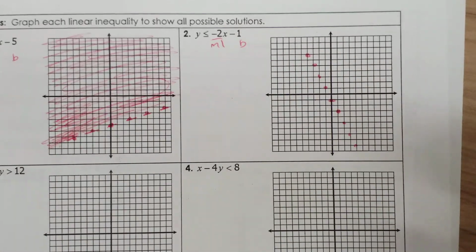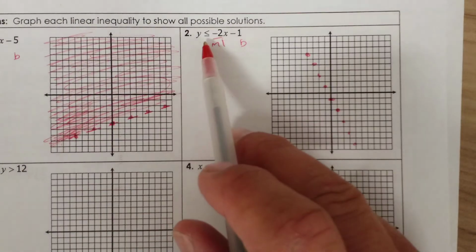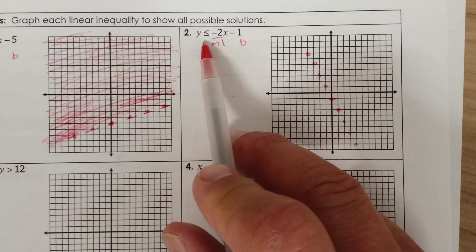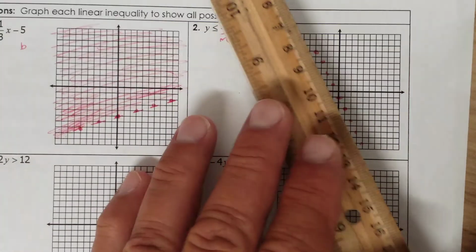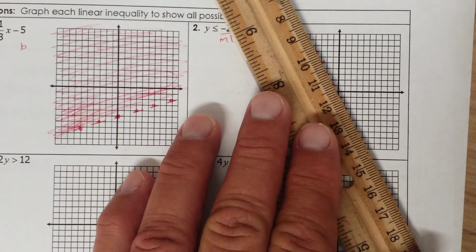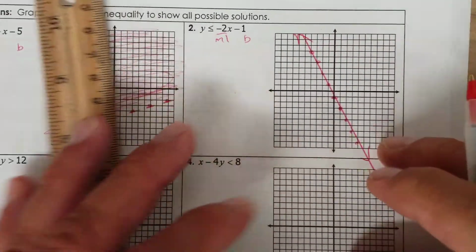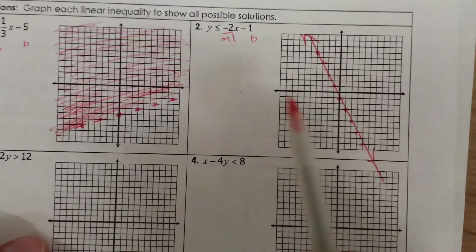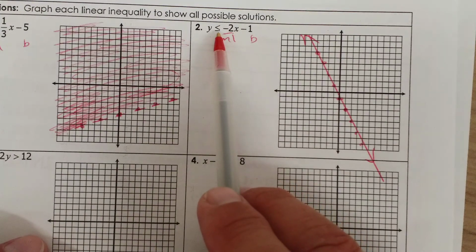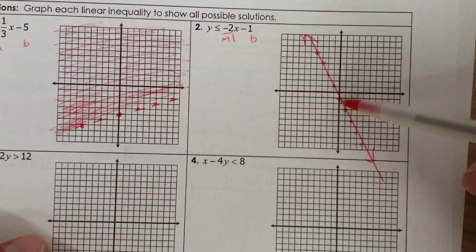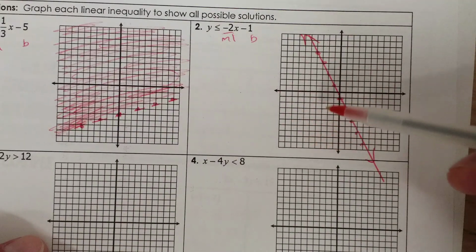And now I'm going to connect these with the boundary line. And because my symbol has an equal bar, it's not going to be a dotted line. It's going to be a solid line this time. So I'm going to connect these dots with a solid line. And now I need to consider my shading. This symbol is less than or equal to. Less than means I shade below the line. So below the line would be this area down here.